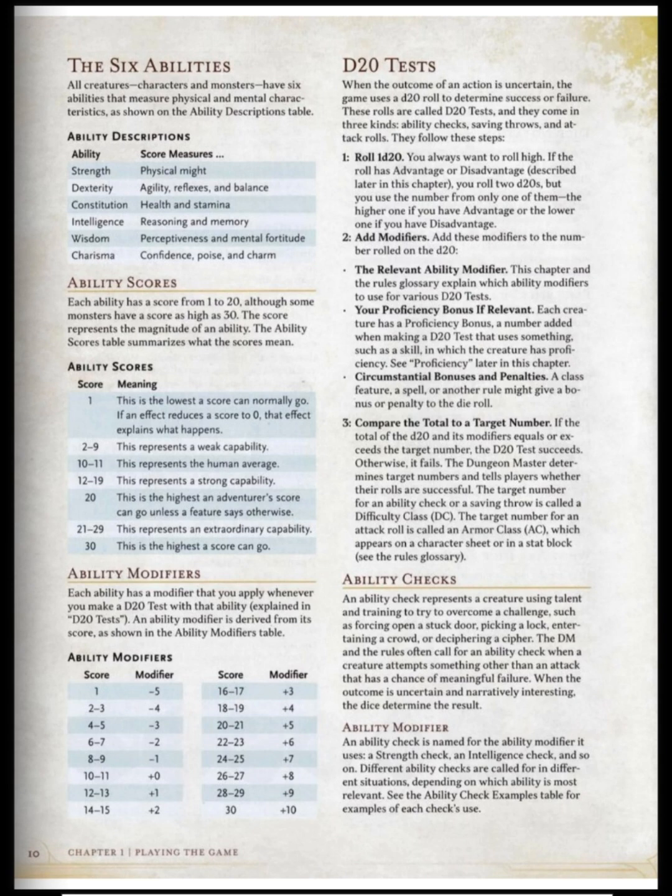Ability modifiers. Each ability has a modifier that you apply whenever you make a D20 test with that ability, as explained in the test. An ability modifier is derived from its score, as shown in the ability modifiers table. A score of 1 is -5, 2 to 3 is -4, 4 to 5 is -3, 6 to 7 is -2, 8 to 9 is -1, and 10 to 11 is +0, neutral.